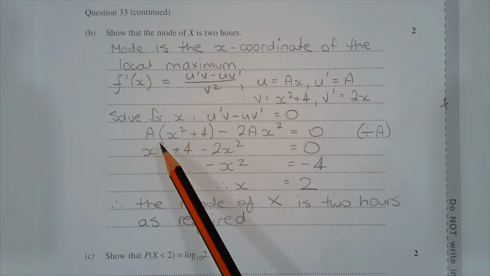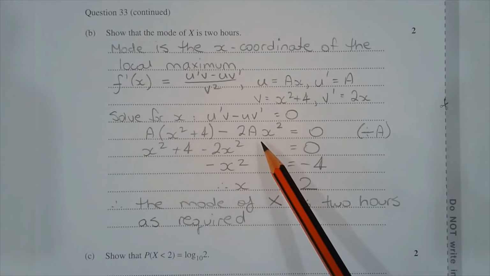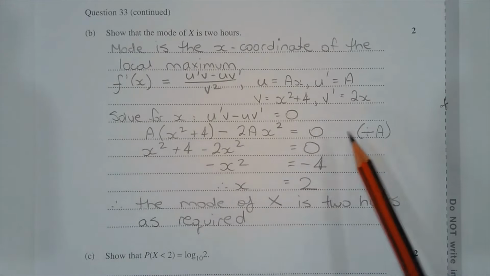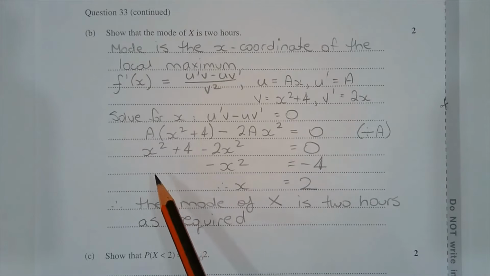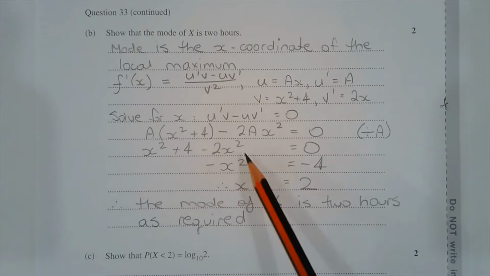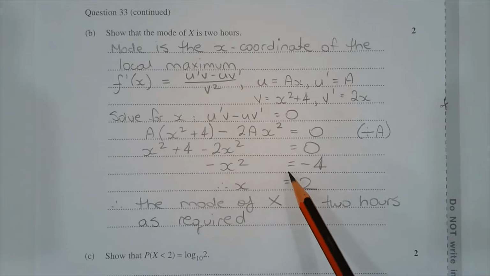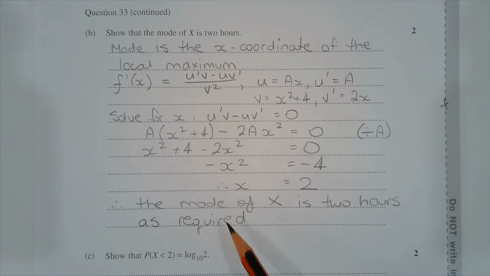We have a multiplied by x squared plus 4, minus 2a multiplied by x squared, equals 0. And since a is a non-zero constant, we can divide all terms by a. So we have x squared plus 4 minus 2x squared equals 0. Collecting the like terms and subtracting 4 from both sides, we have negative x squared is equal to negative 4. So therefore, x equals 2. Therefore, the mode of x is 2 hours as required.